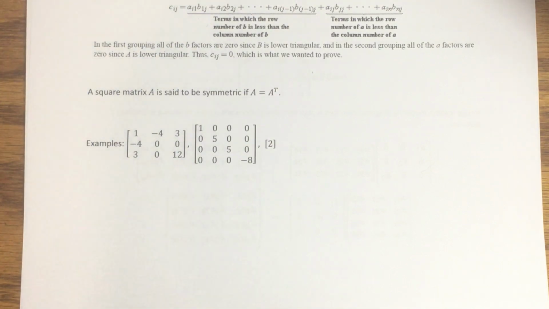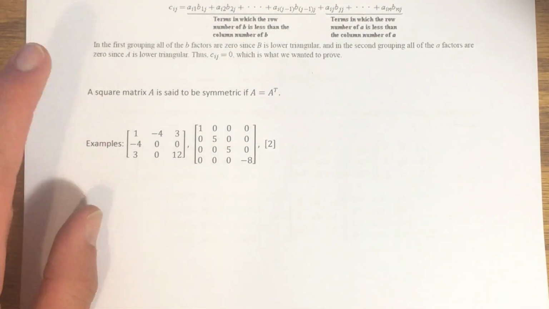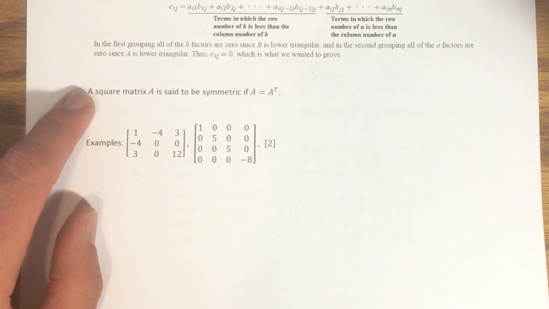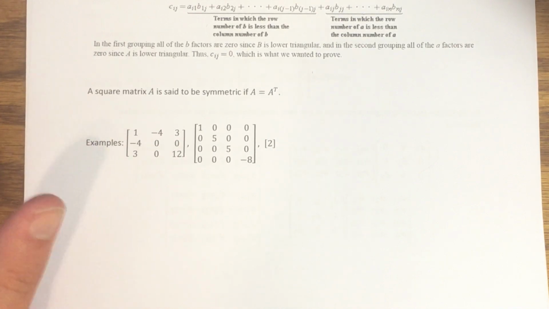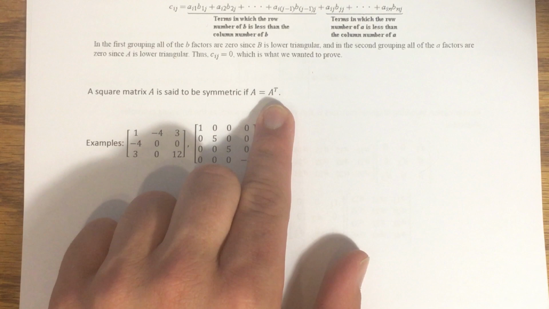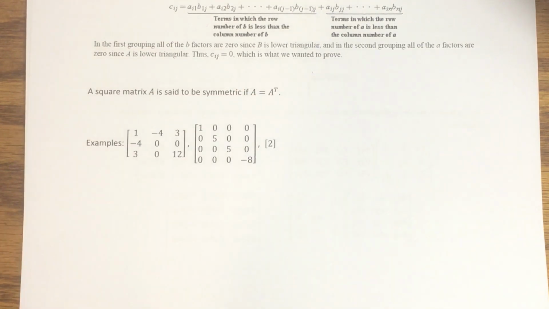What is a symmetric matrix? I've actually defined this already in a previous section, but I had mentioned it back then, and I had said, don't worry about that definition right now. We'll be more careful in defining it later, and now it's later. So a square matrix A is said to be symmetric if it's equal to its own transpose. Okay, so if A is equal to A transpose.